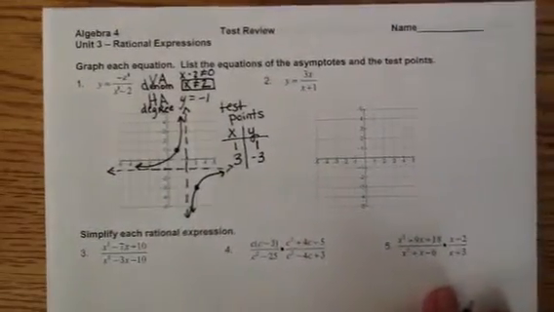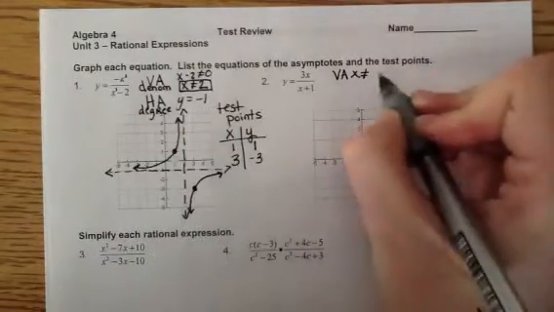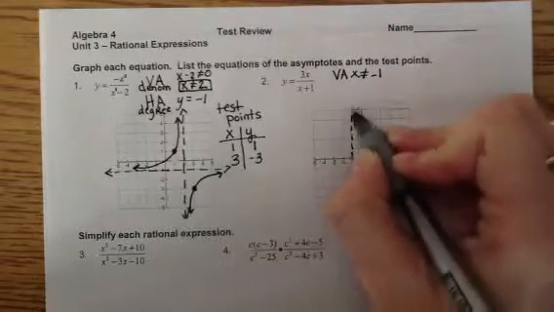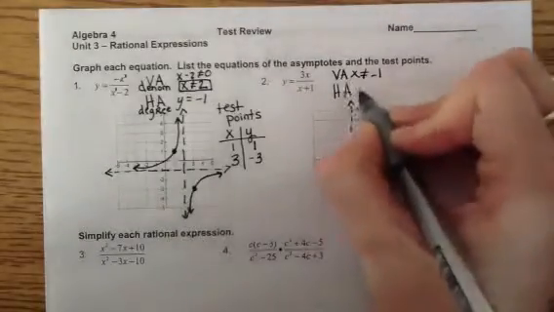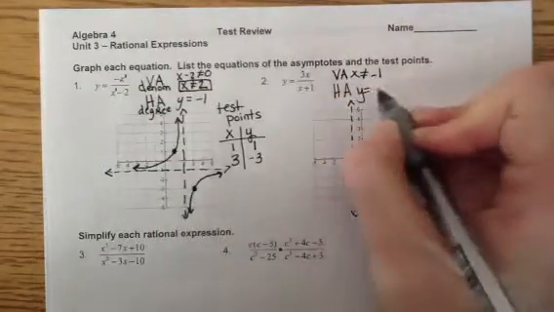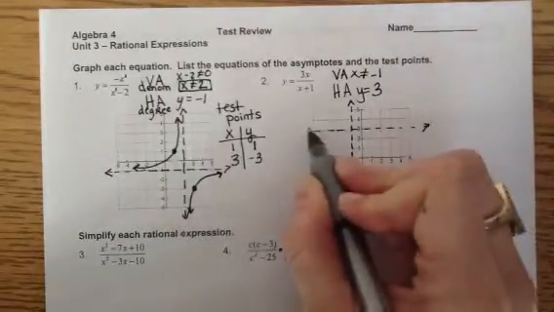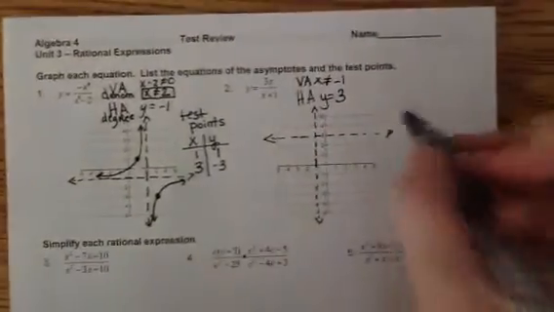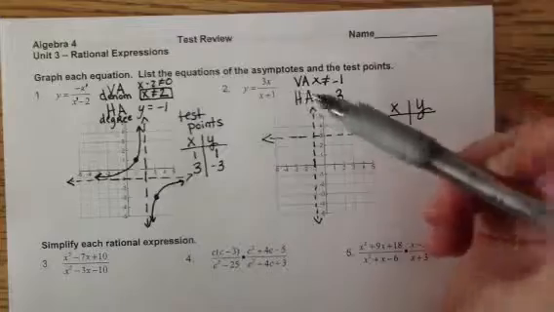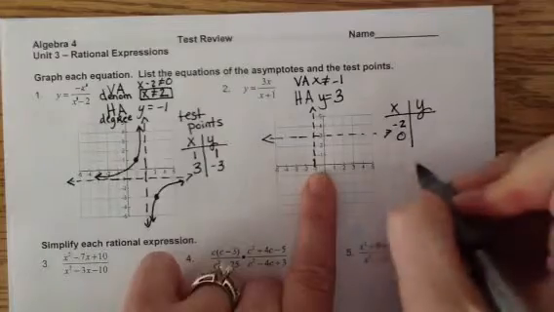You're going to do the same exact thing for number 2. Vertical asymptote comes from the denominator. The denominator cannot be a negative 1. Horizontal asymptote comes from the degree. Once again, the degree is equal, so we do the coefficients, so 3 over 1, so y is 3. We pick test points, and you want your test points to come from the vertical asymptote. So it's at negative 1 right now, so let's pick negative 2 and 0.